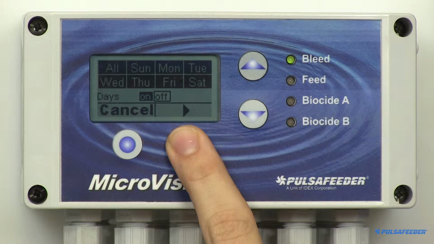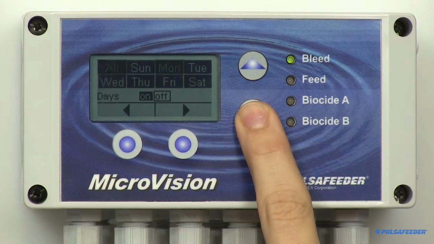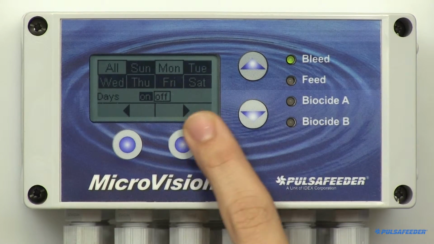Move the cursor to the right or left using the lower buttons. The day will flash as the cursor is moved to each setting. The flashing on or off text indicates whether the current setting is on or off. If a day is highlighted or has a black backdrop, that particular day or week will have a Biocide feed. The week number is seen at the bottom right.